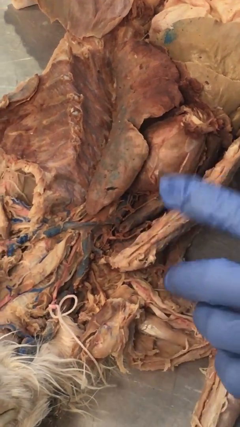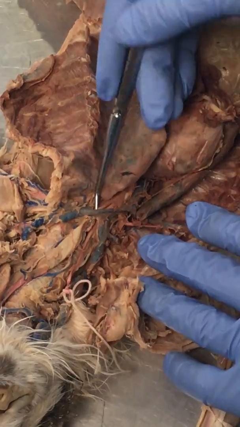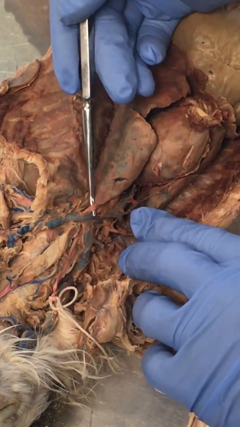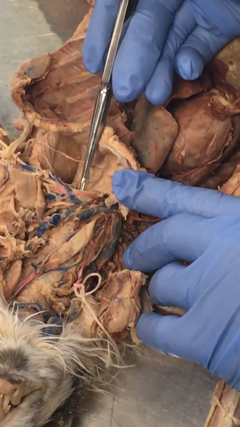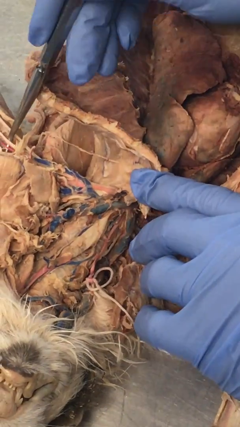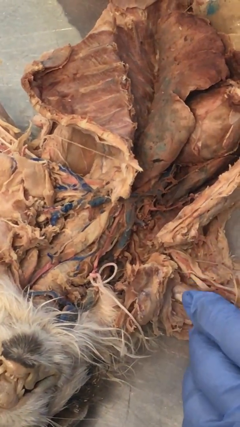Axillary arteries, we talked about that before. We've got the subclavian here within the thoracic cavity. Okay, once we get past the ribs, first rib, now we call this axillary artery in the armpit, and when we get to the arm, then we call it the brachial artery.